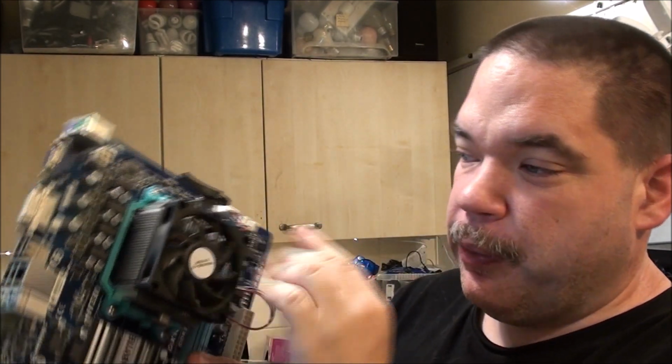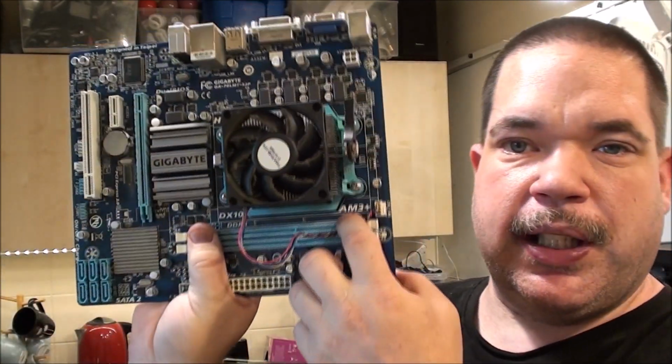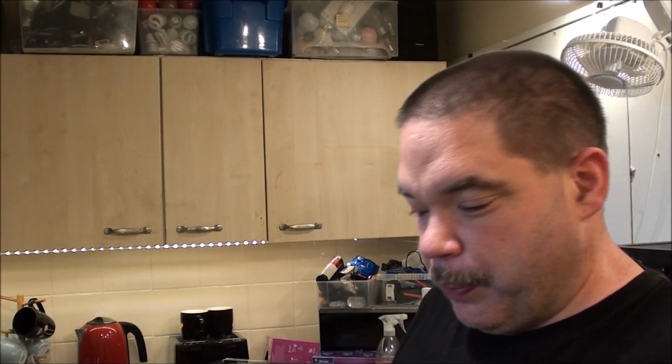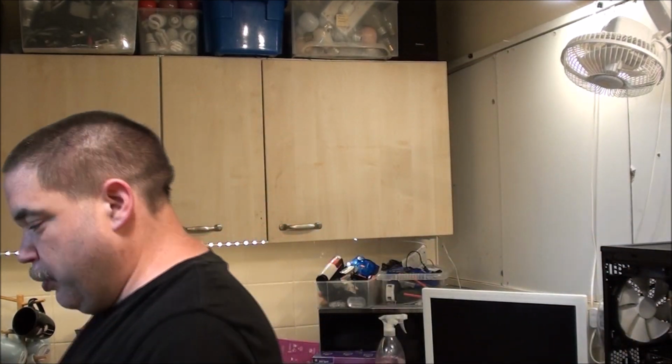AM3 is the socket. Yeah, every different processor socket, by the way, has a different model name, so that's an AM3. Which is actually handy to know, and it's handy when they print it on the motherboard, because that means I could now go on the Googles, type AM3 plus in there, and it will actually tell me the type of processors that will fit that socket. Not all of them will be compatible with this socket though.